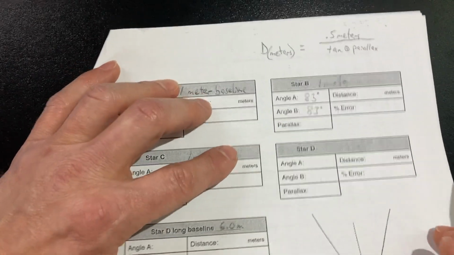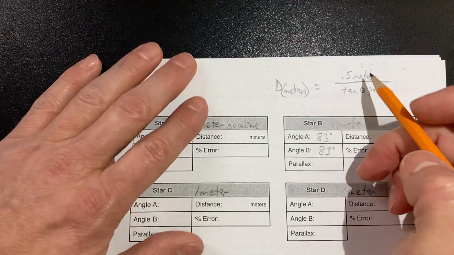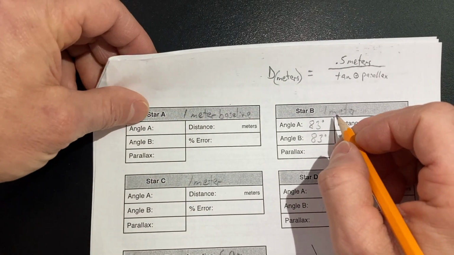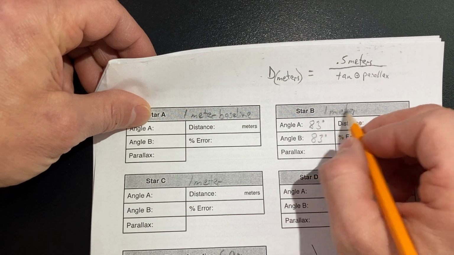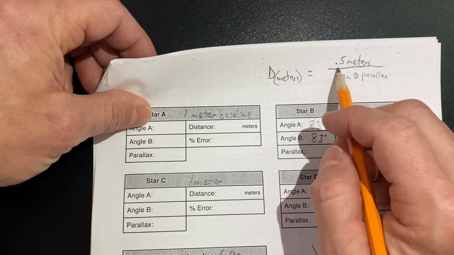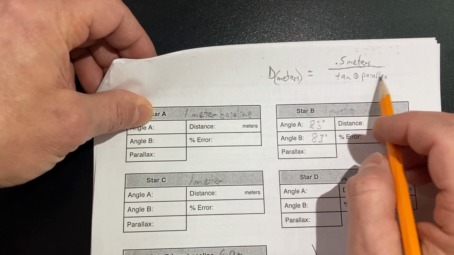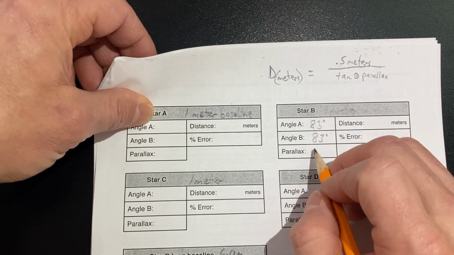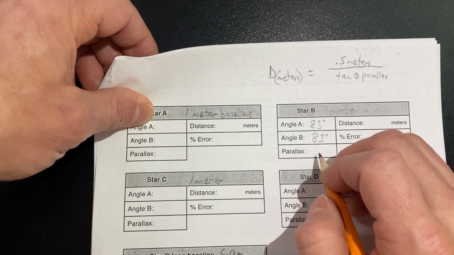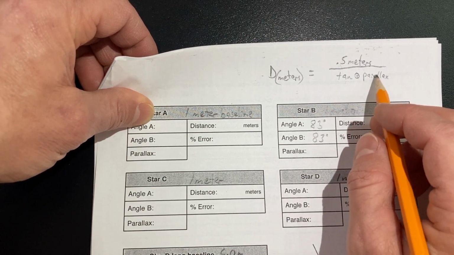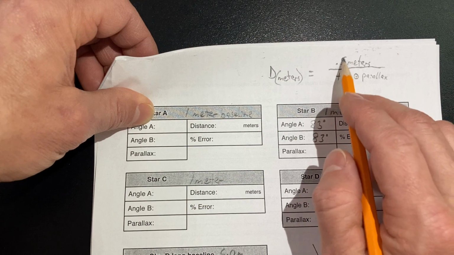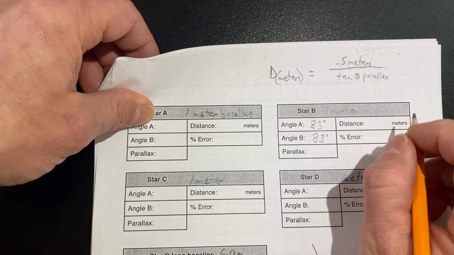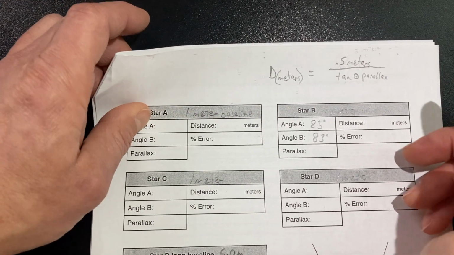Okay, so the equation is pretty simple. If your baseline is 1 meter, you're going to take half of that. So 0.5 divided by the tangent of your parallax. So whatever you got for parallax, take the tangent of that. That's really simple. Just hit the tangent button after you type in the number on your calculator. And you're dividing 0.5 by the tangent of your parallax. That should give us our distance in meters. See what you get.